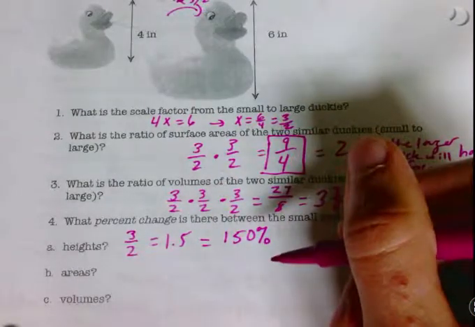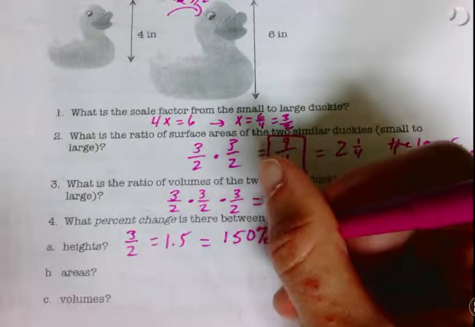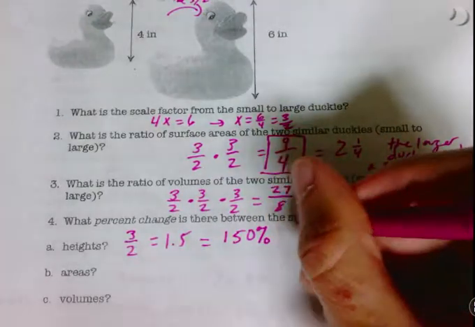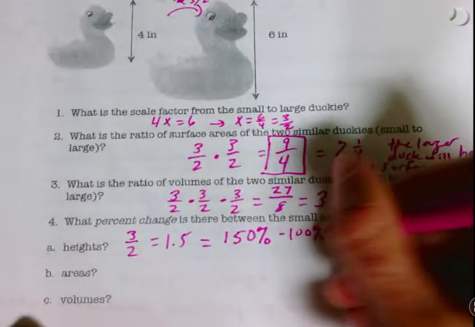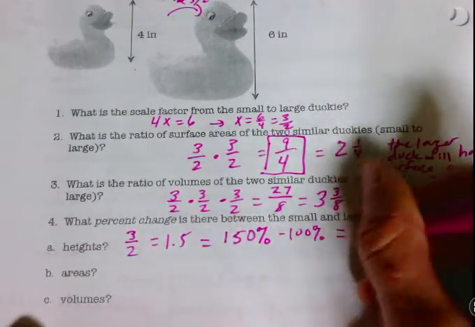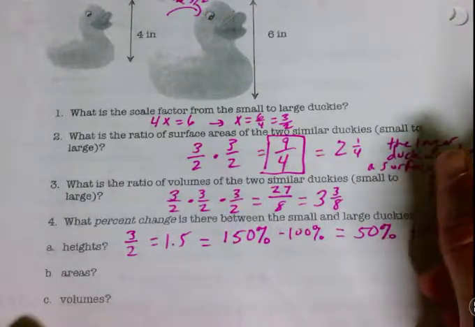But remember, percent change doesn't include that original size. So it would actually be minus the original 100% to say that this larger duck is 50% taller.